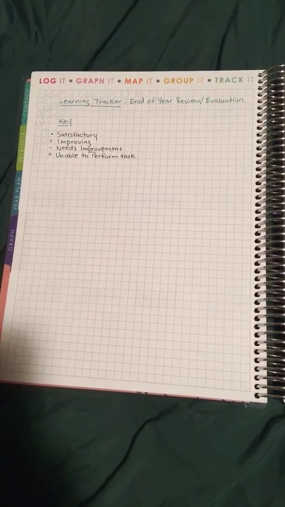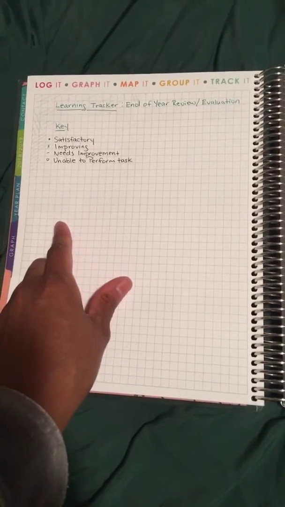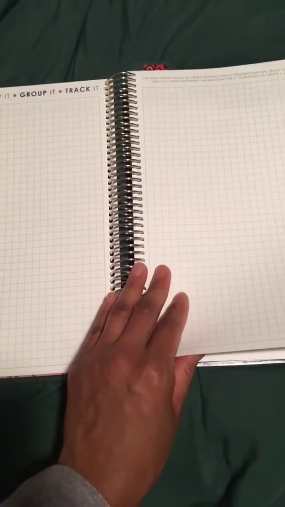The graph paper, I usually utilize this as a learning tracker for the end of the year review and evaluation. So I already have my key. I'm going to be going and looking up the different benchmarks that they need to learn, and I'm going to transfer that information here, and then I'll probably put washi tape to separate the different things that I have to evaluate, just like I did last year. And that's how I'm going to be utilizing this. Last year I used all of the graph paper for that, so I'm pretty sure I'll be doing that same thing this year.